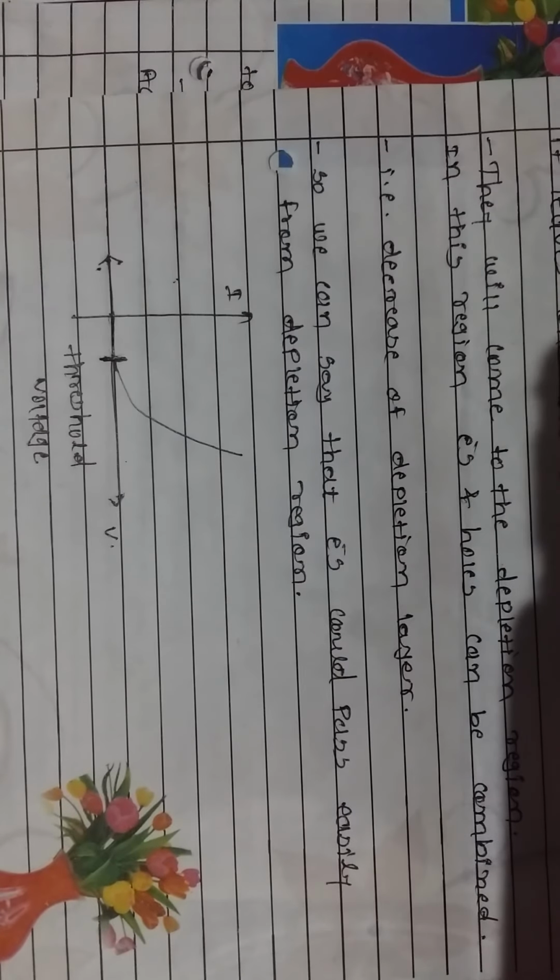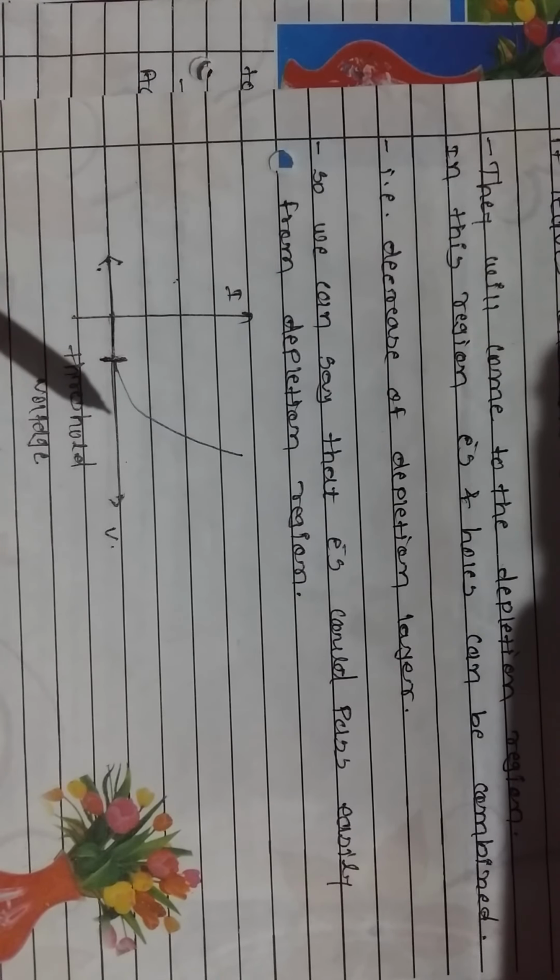Then, once we no longer have the depletion region, we get the current in an exponential manner. So we have a graph which has exponential characteristics.